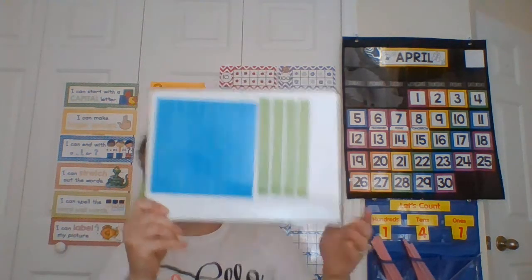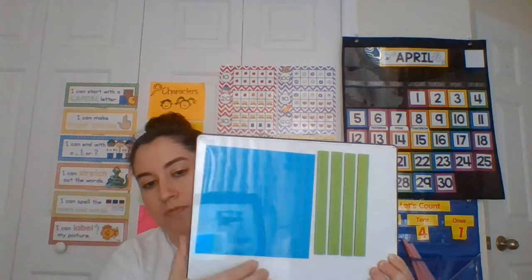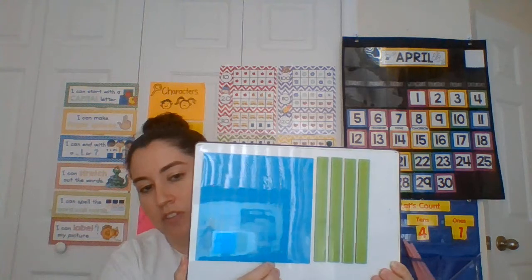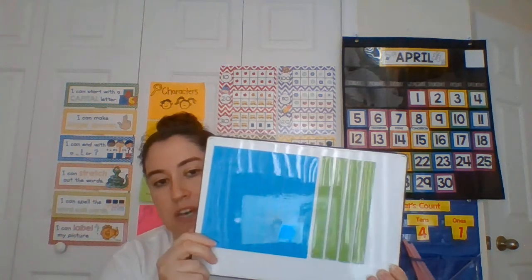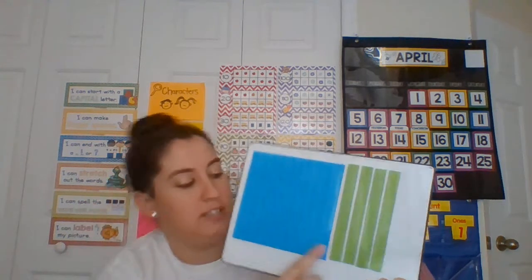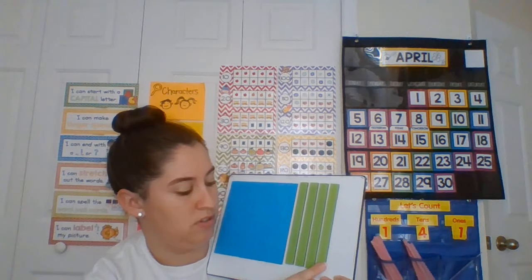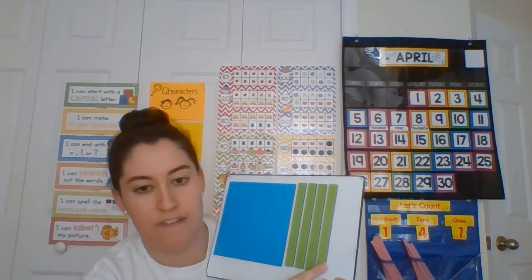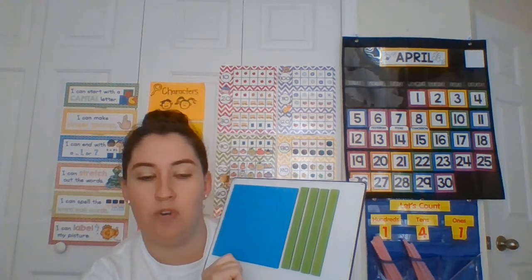Our blue one is worth how much? 100. Very good. One green one is worth how much? 10. So we have 4 green ones. How much do we have? 10, 20, 30, 40. Very good. So we have 140. We need 141.